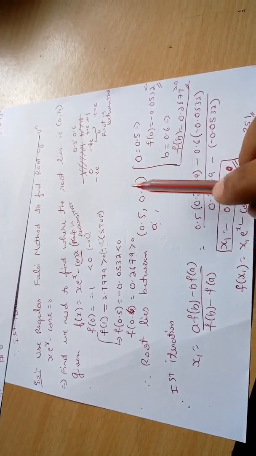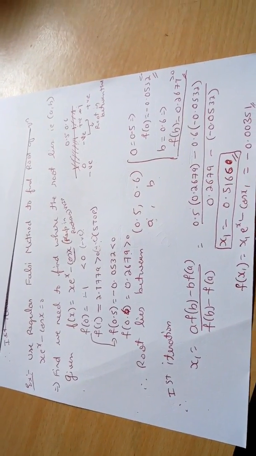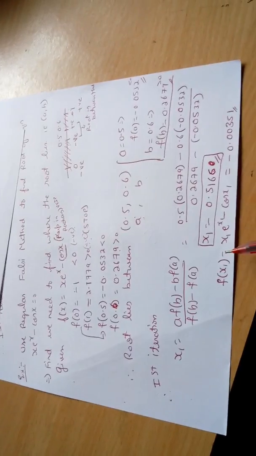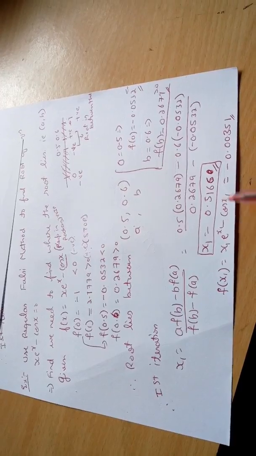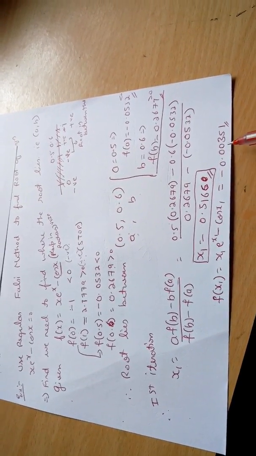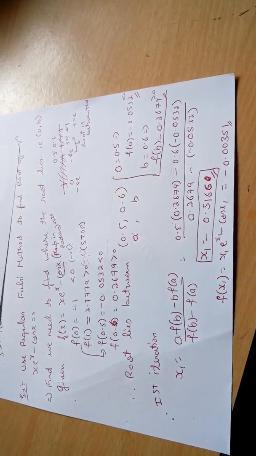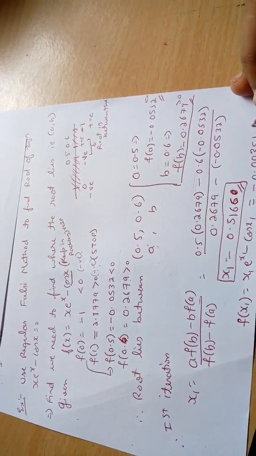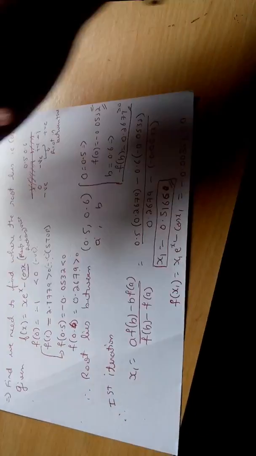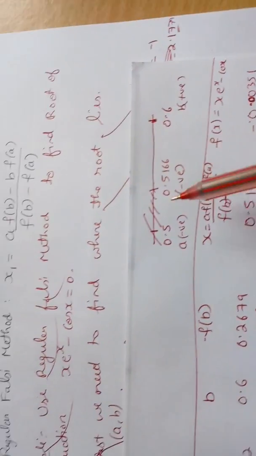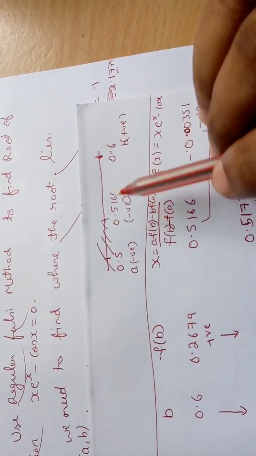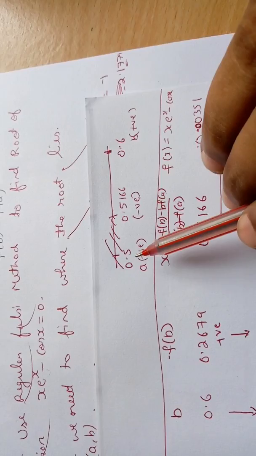As soon as you get the root, check its function value. What will be its function value? So f of x1 I checked, I came to know it is minus 0.00351, which is strictly negative. So now what happened in the number system? Let's check our number system now. Initially the roots were lying between 0.5 and 0.6, where at 0.5 we got a negative value, at 0.6 we got a positive value.